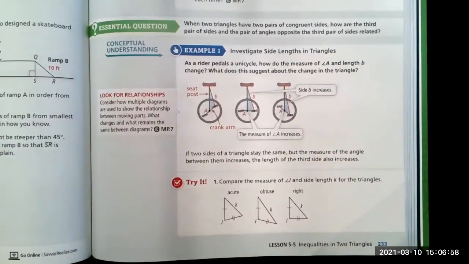So with example 1, investigate side lengths in a triangle. Remember the stuff that you learned in 5.4, where if you're comparing two angles to each other, the opposite side was shorter with one triangle versus the longer triangle. Hopefully you remember what that introduced, because it's just continuing in this lesson.